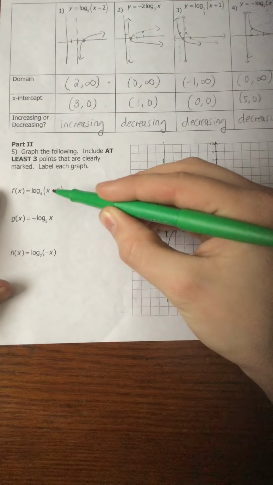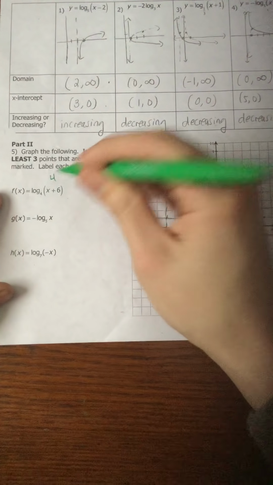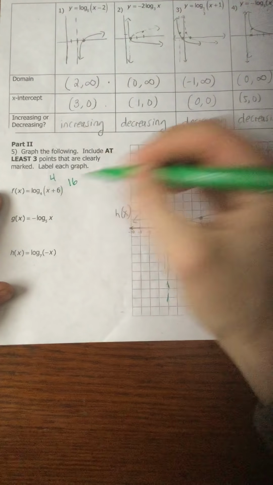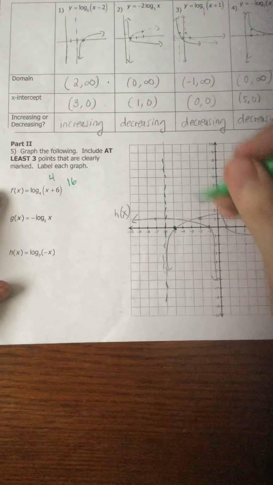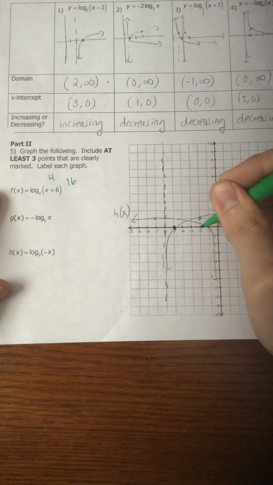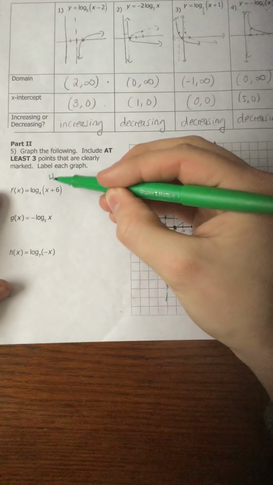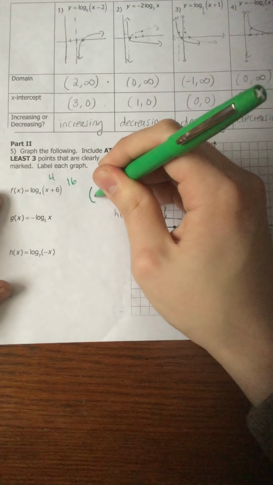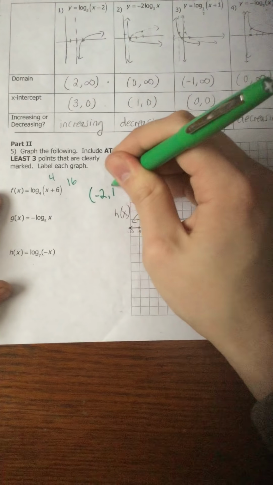Log base 4 of, well, what numbers would be nice to have in here? Well, things like 4, maybe a 16. All right, so let's imagine this was a 4. Well, how do you make this a 4? -2 plus 6 is 4. That's pretty nice. And log base 4 of 4 is 1. So that means the point -2, comma 1 is on the graph.